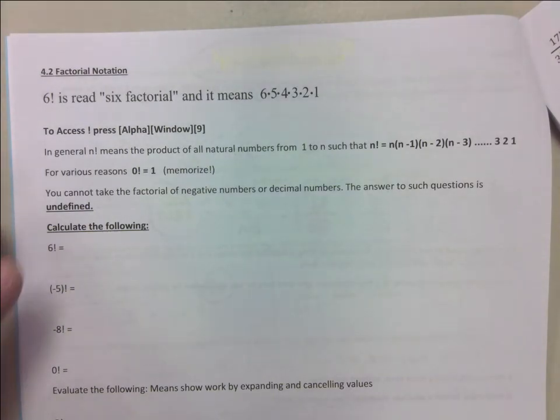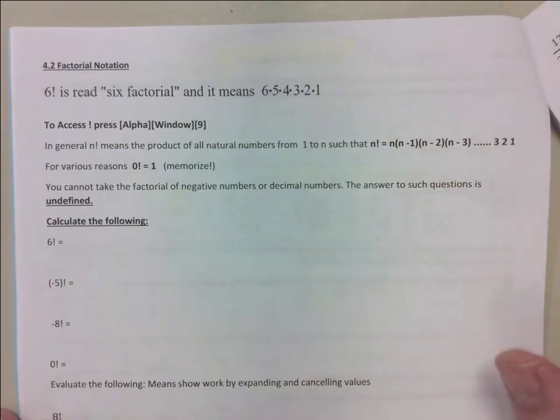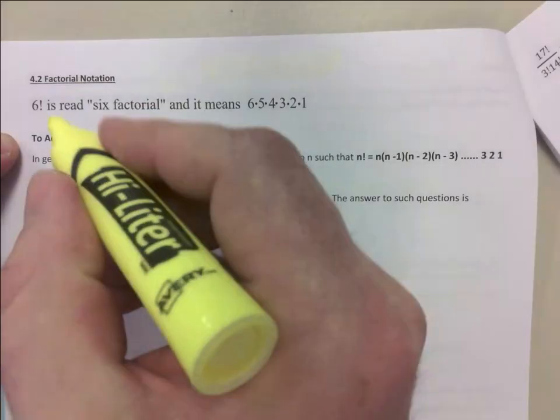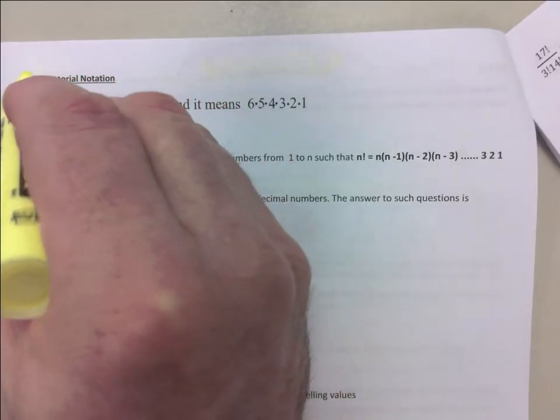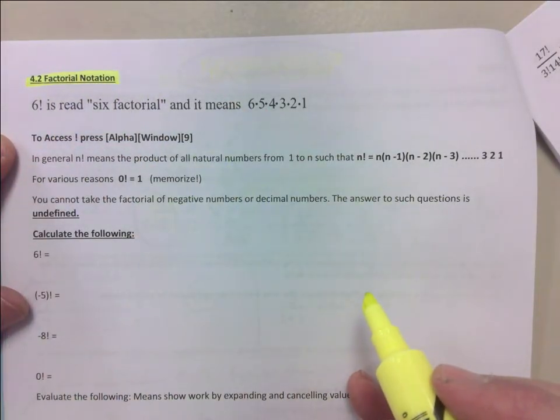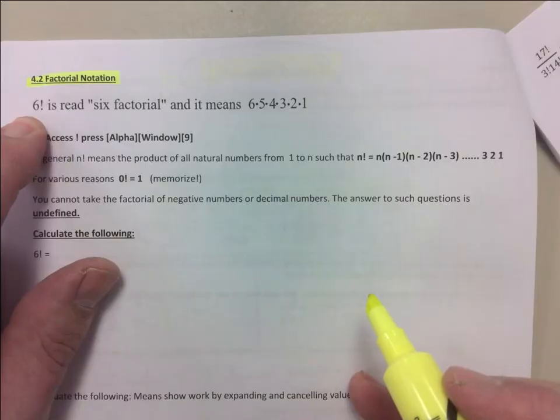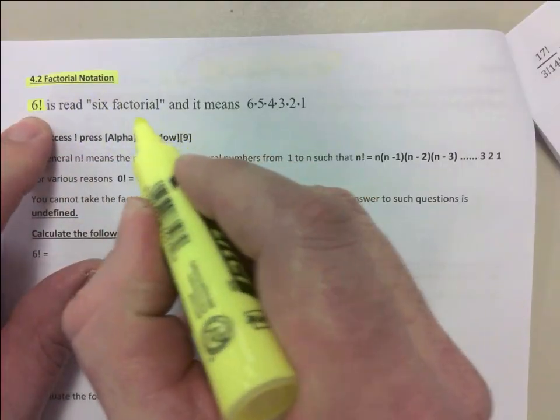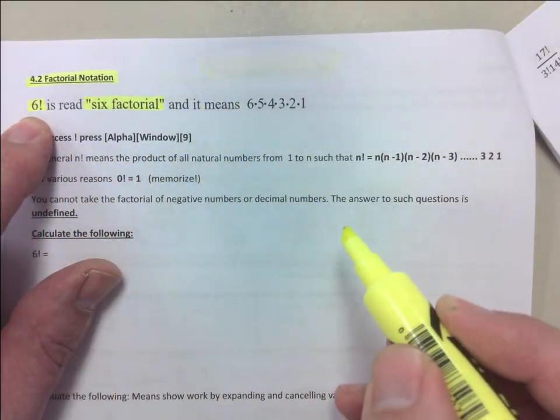So I'm going to make your lives a little bit easier, okay? I'm not teaching you anything brand new in terms of the way we calculate things. It's just going to make it a little bit easier. So I will talk about factorial first. When you see a number with an exclamation mark, 6 with an exclamation mark, we call it 6 factorial.